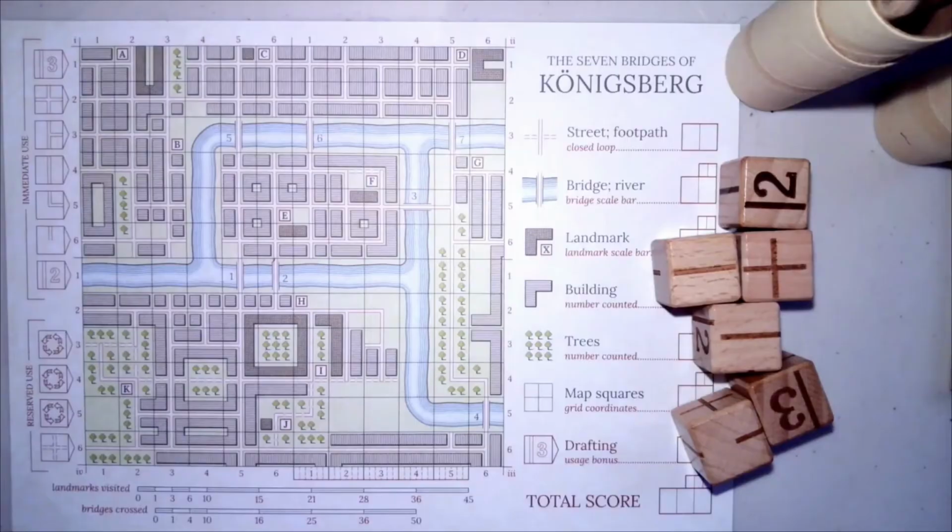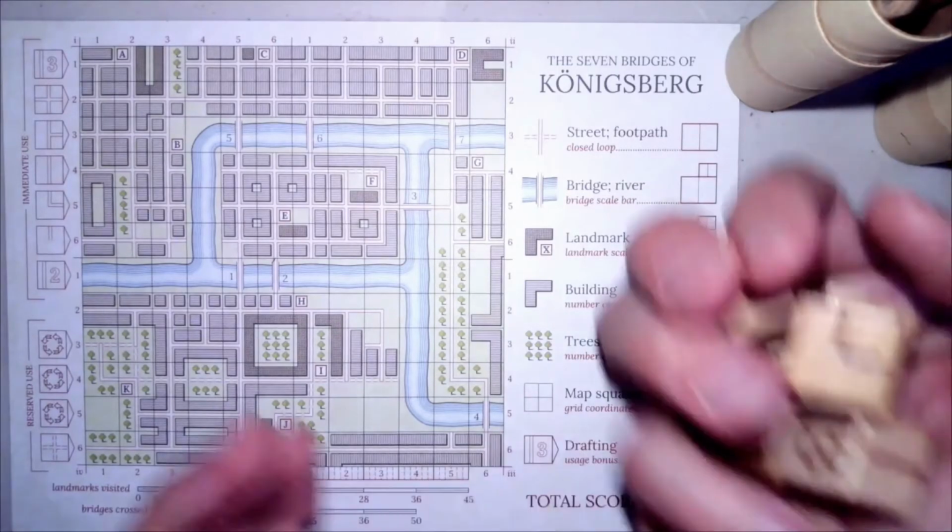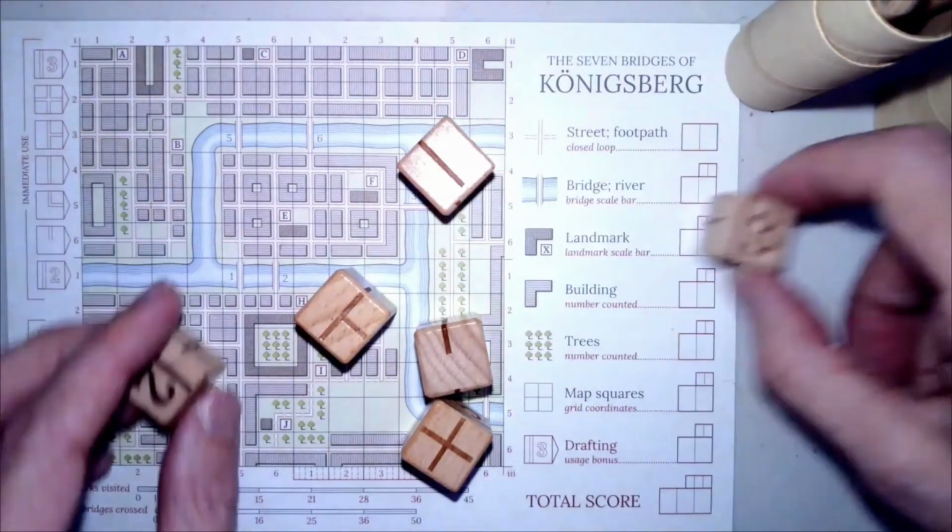So, this is a dice drafting game, which means that when you roll all 6 dice, the first player would pick 1 die and draw that line on the map, and the second player would pick one of the remaining dice and draw that line. And let's do it. Okay, I'm going to make the first roll here. Okay, and I'm going to put them off to the side.